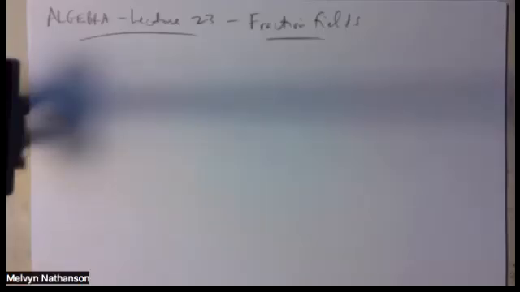So we are continuing our discussion of rings. And what we talked about on Monday was the subjects of quotient rings, ideals, and ring homomorphisms. So let me just review that.